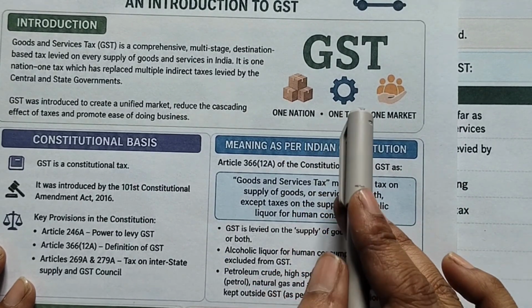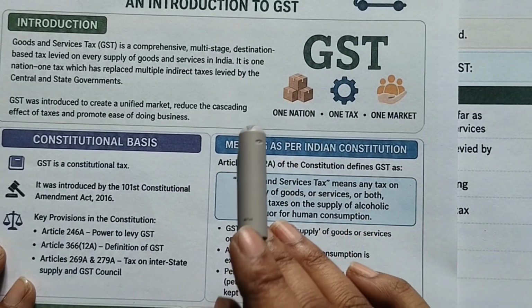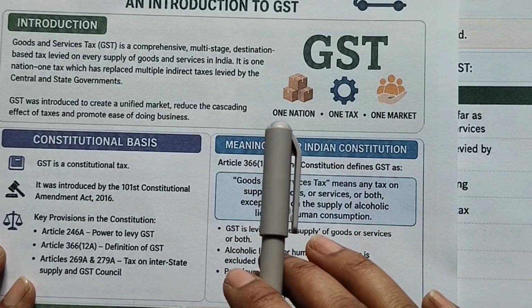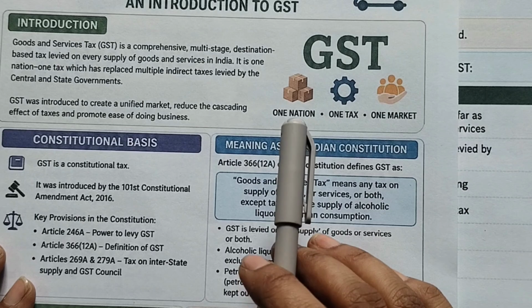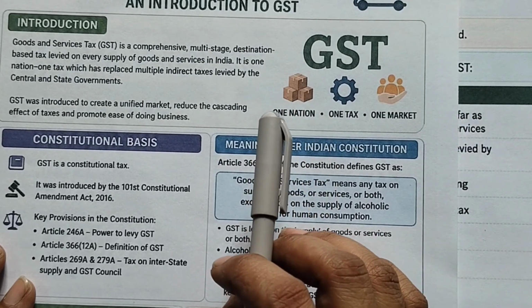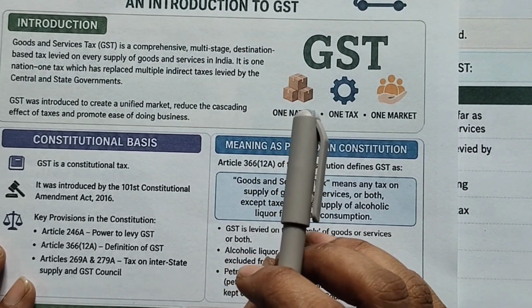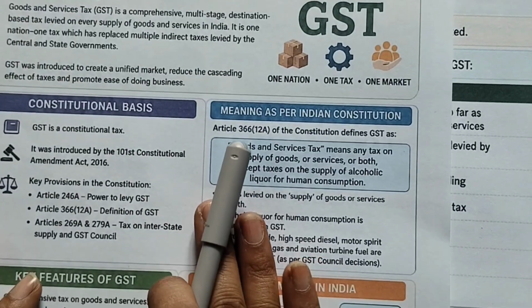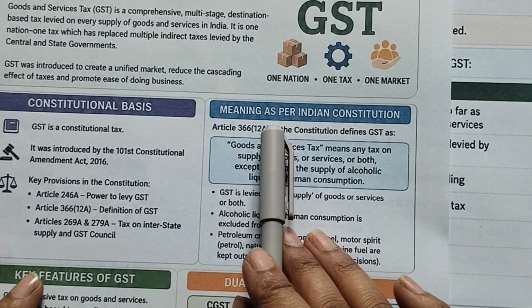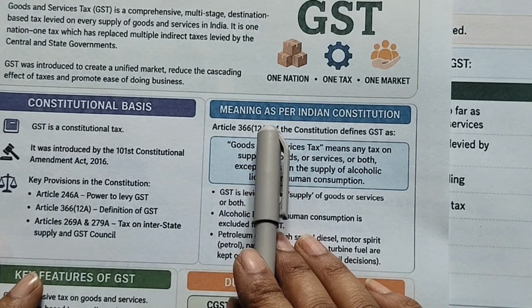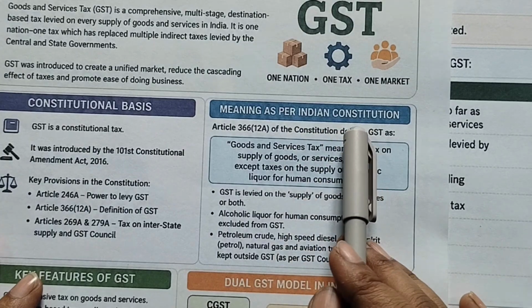Goods and services. GST is imposed only when there is a taxable event called supply, and there should be goods and services. This is the definition given as per the Indian Constitution.